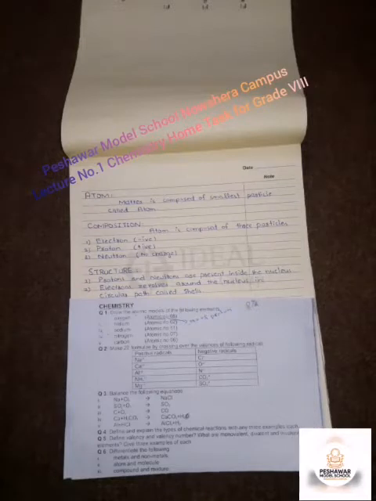Now look at the composition of an atom. An atom is composed of three particles: electron, proton and neutron. Electron has a negative charge, proton has a positive charge and neutron has no charge. An atom is electrically neutral. It means that there is no charge on an atom. Why is this so? There are positive and negative charges present in an atom, then why is the atom electrically neutral? Atom is electrically neutral because the number of protons is always equal to the number of electrons, and the positive and negative charges cancel the effect of each other. That's why an atom is electrically neutral.